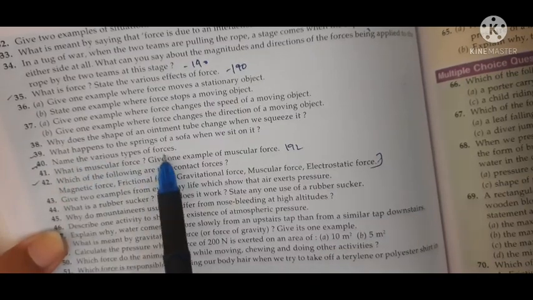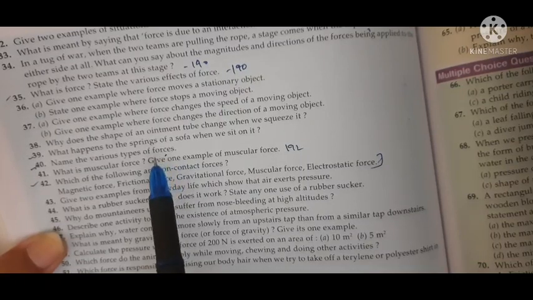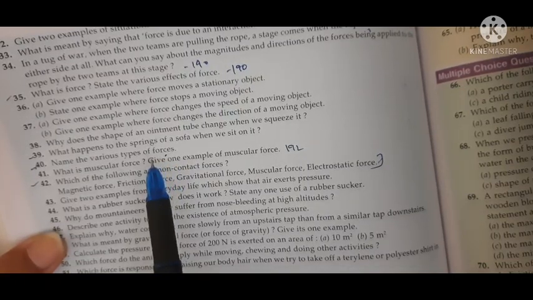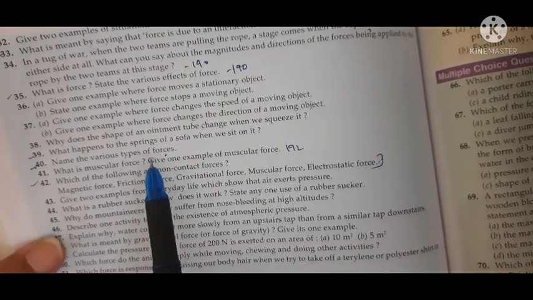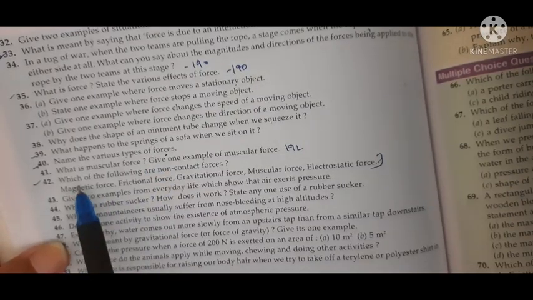Name the various types of force. This you can write. What are the various types of force? Muscular force, frictional force, electrostatic force. Then comes your frictional force. I told you gravitational force. Okay. So these are the different types of force.